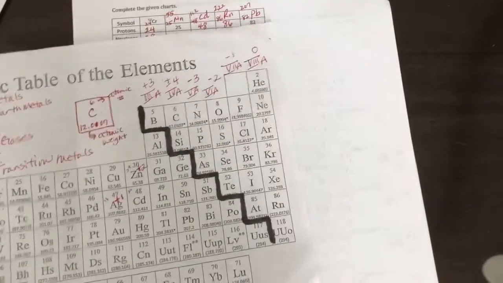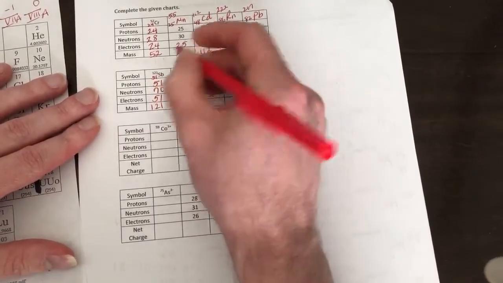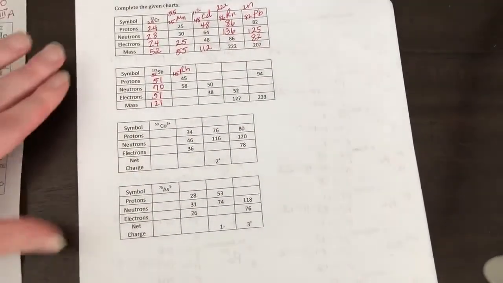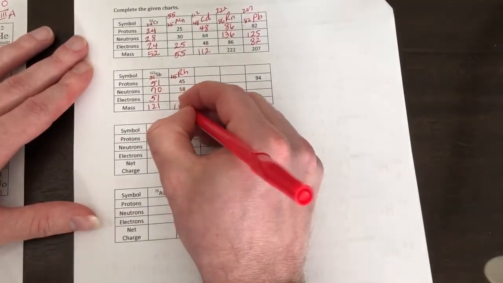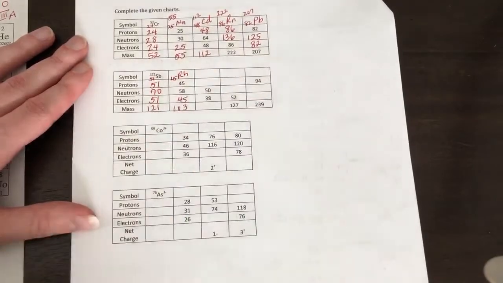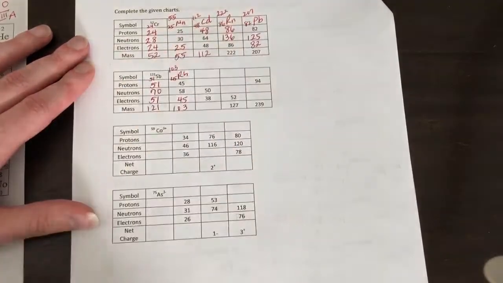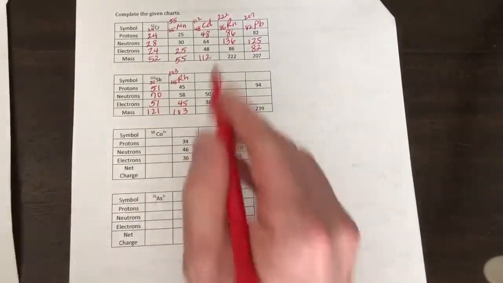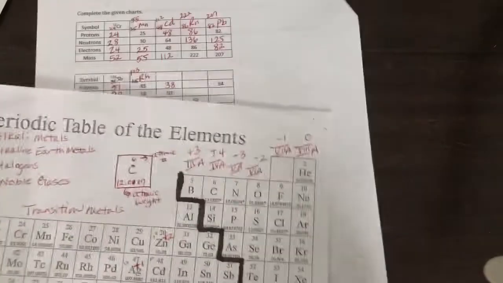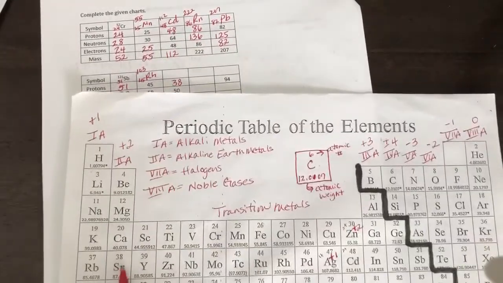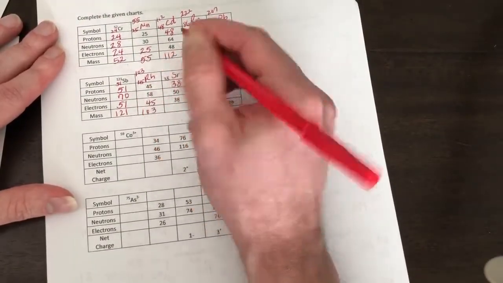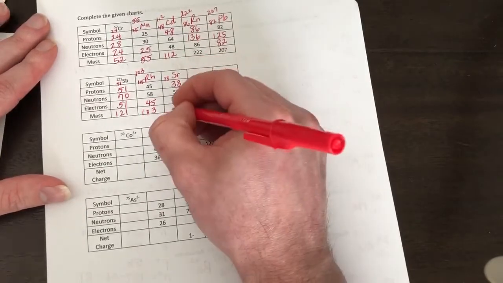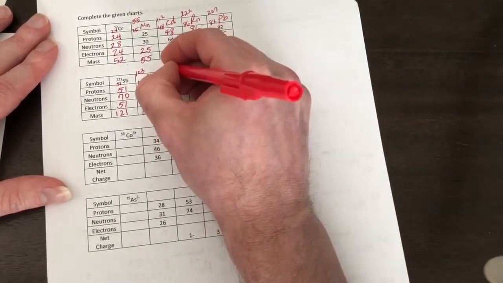45 protons means we're going to be looking at Rh. Now, your protons are equal to your electrons, and our atomic mass is going to be 103 because we're going to do protons plus neutrons. Okay, next one, we have 38 electrons, which means we have 38 protons. So 38 is going to be strontium, Sr. And protons plus neutrons gives us our mass, which is going to be 88. Right, 88 up there.